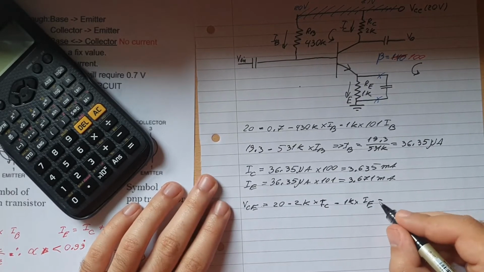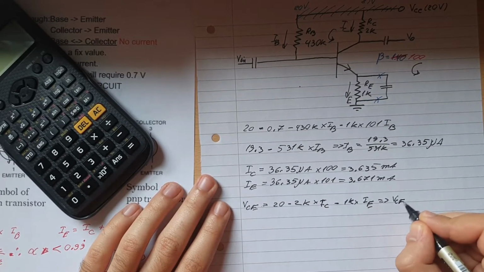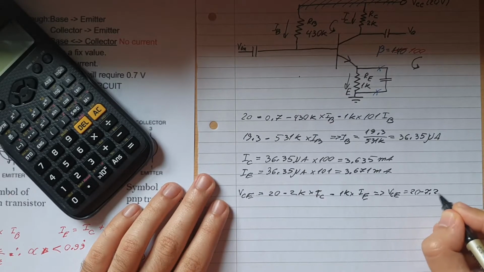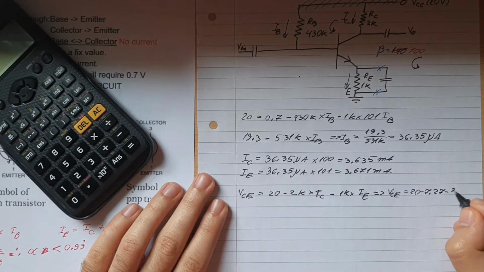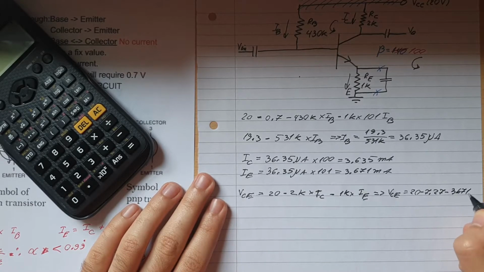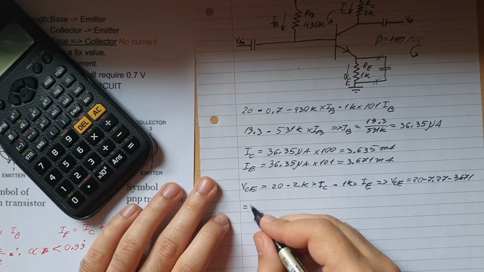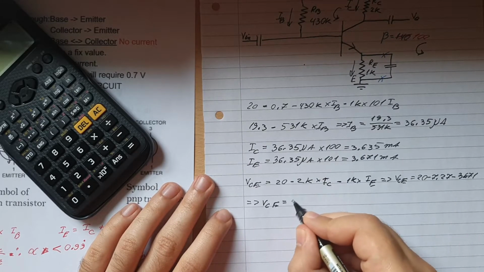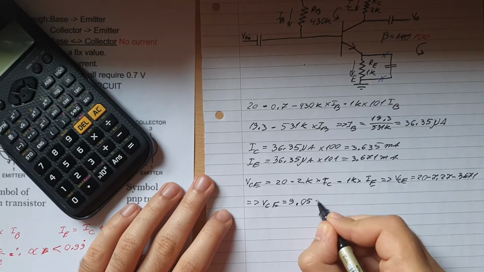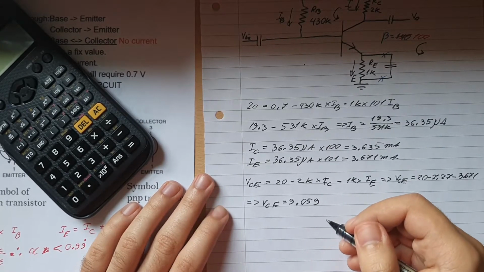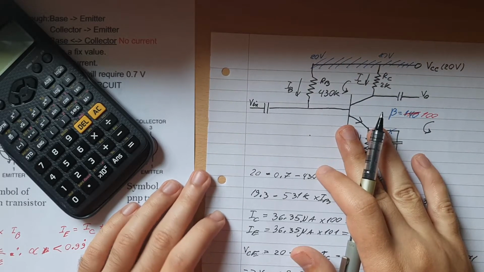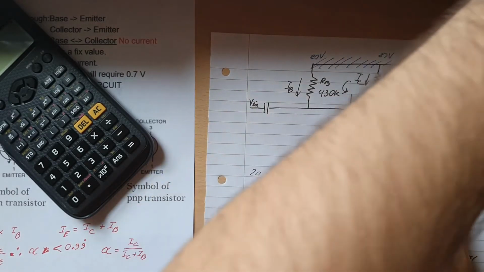Okay, and then therefore VCE will simply be equal with 20 minus 7.27 minus 3.671, and therefore VCE will be equal with 9.059.